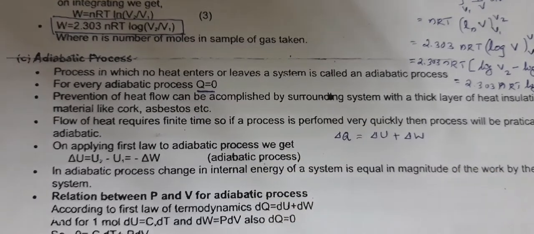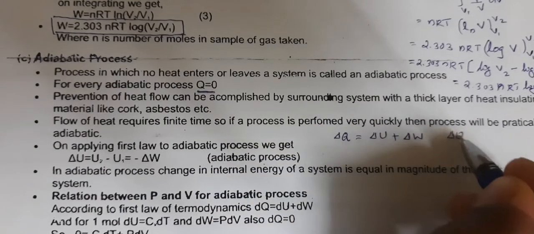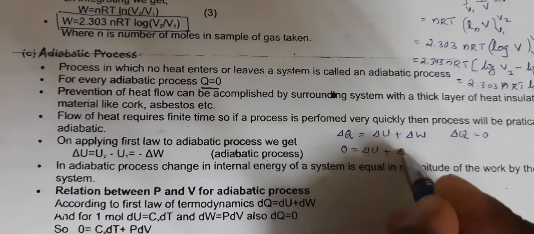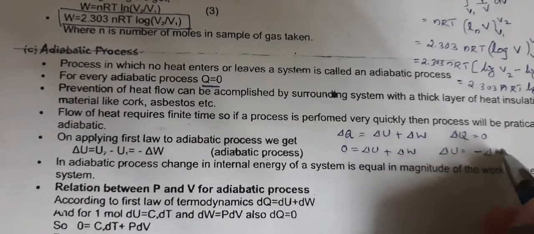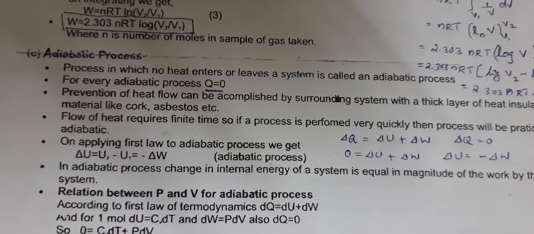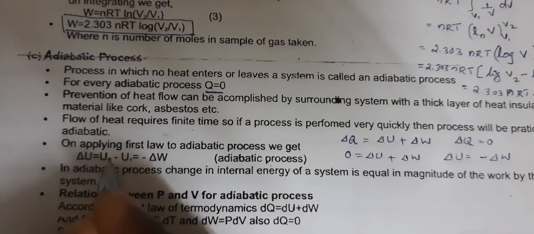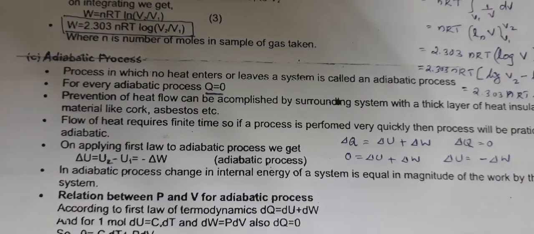For an adiabatic process, delta Q is equal to 0, which means 0 is equal to delta U plus delta W, so delta U is equal to minus delta W. This is an equation which we can give for an adiabatic process. That's what is written here: delta U, which is U2 minus U1, final internal energy minus initial internal energy, is equal to minus delta W. So this is one equation representing such an adiabatic process.